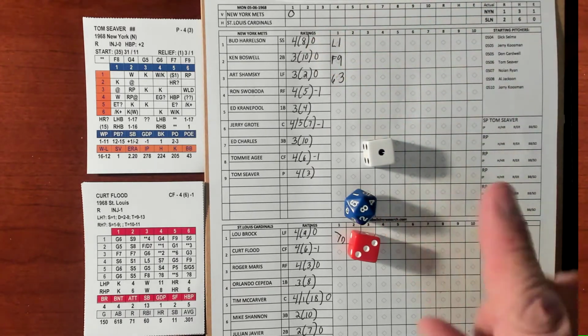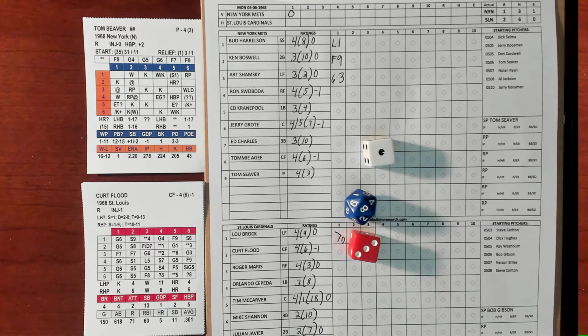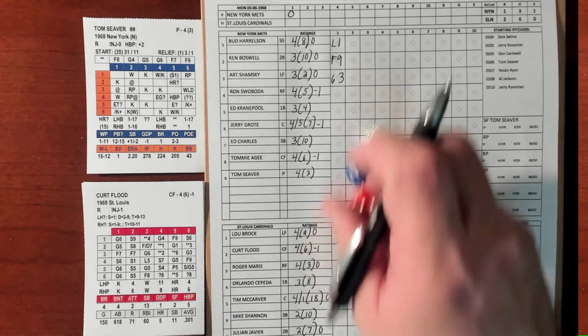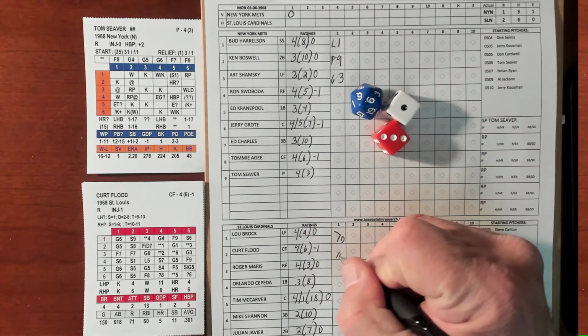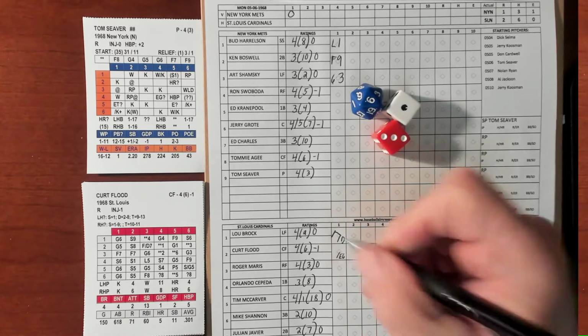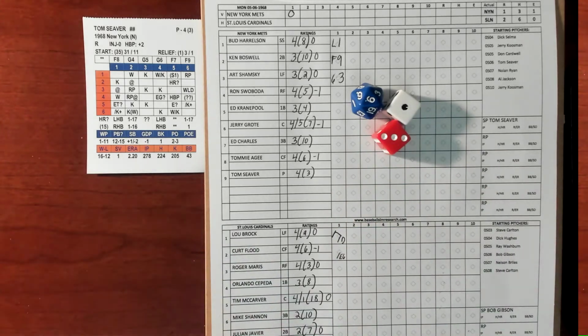It is an 8. So I know if it's matching or below, it's a possible error. Less than or equal to the player's rating, an error occurs. So an error has occurred. It's a G6. He boots the ball, and runners advance 1 base. So error on Harrelson. Runners on first and third, no outs for Roger Maris.